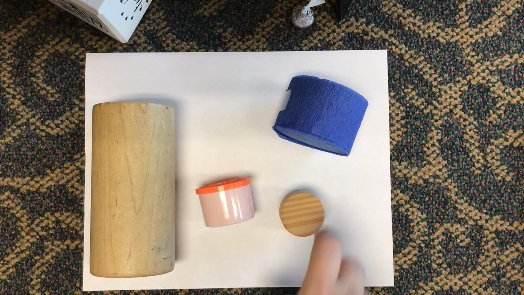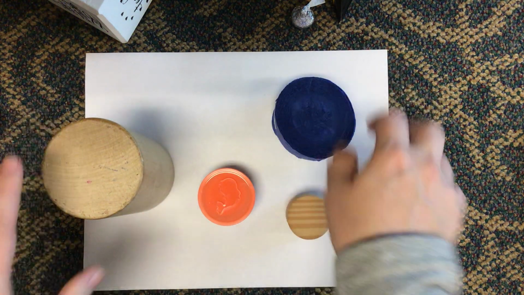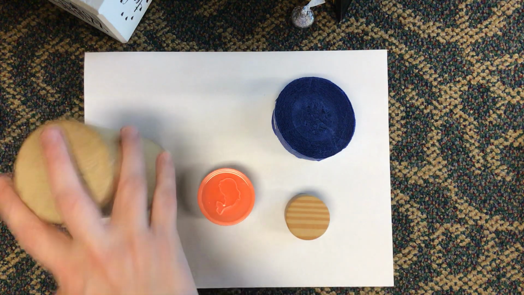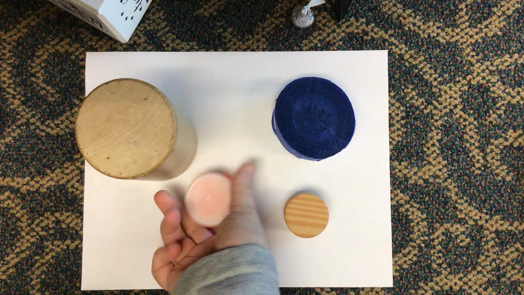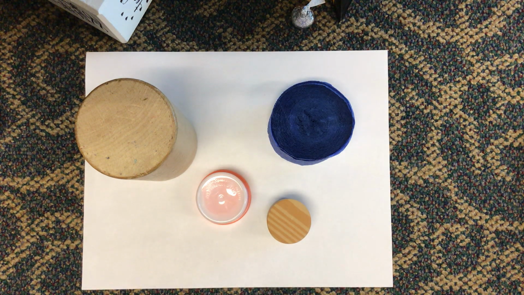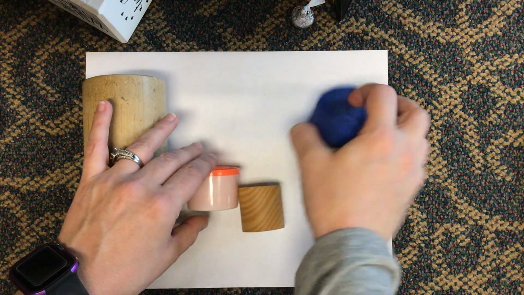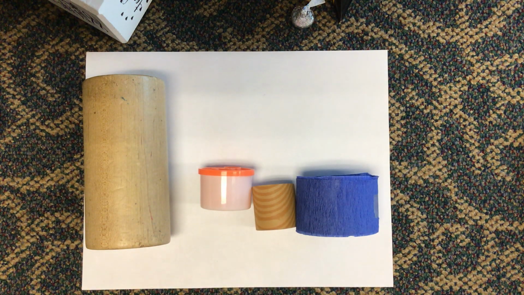Same shape, right? They all have the same shape. Do they all have a circle on the top? Yep. Do they all have a circle on the bottom? Yes, they do. Okay. Are they the same size? No, they're not. That's one thing that's different. Okay, what else is different about these cylinders? Different colors, right? They're different colors.